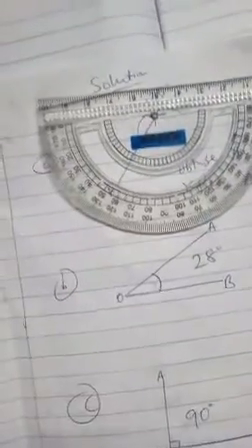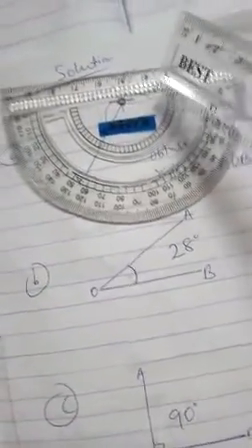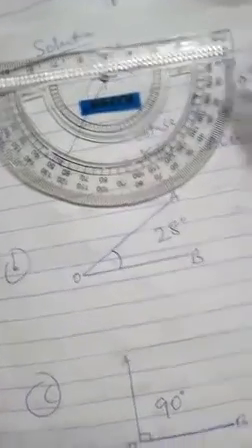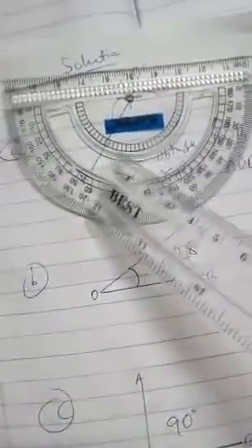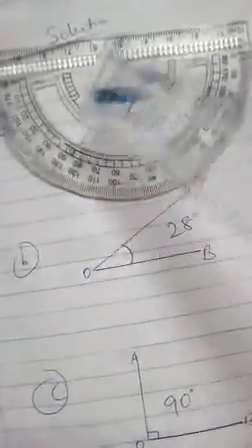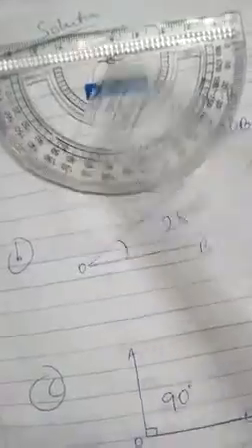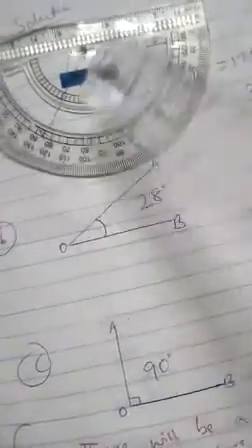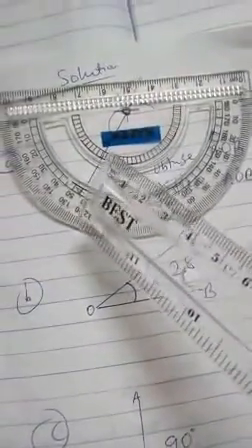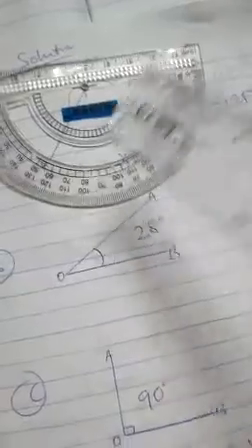You start your reading from here. This is your 0. So start from 0, 10, 20, till you get here. This is 120. Between 120 and 130 is the second arm. So you started reading from B to D. This is clockwise. So this is 125. You can see your measurement. You have measured the angle.